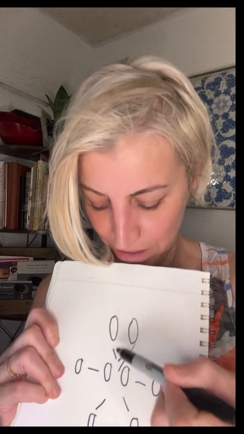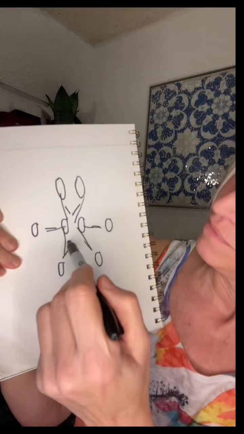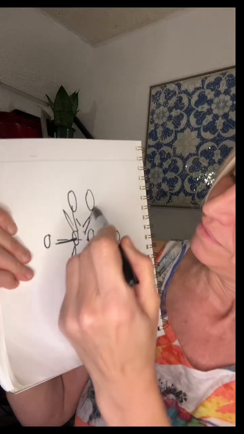I mean, this drawing isn't the best, but if I were to redraw it without looking at the camera and drawing it, oh, look, it almost looks like a star.